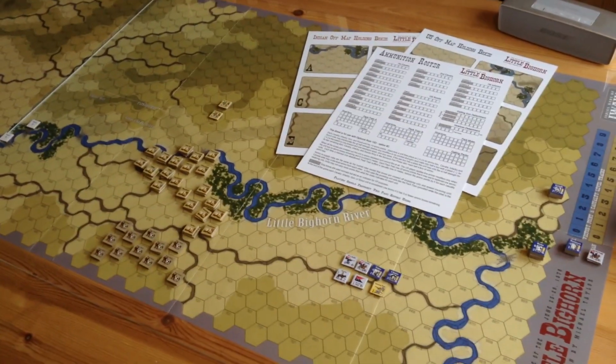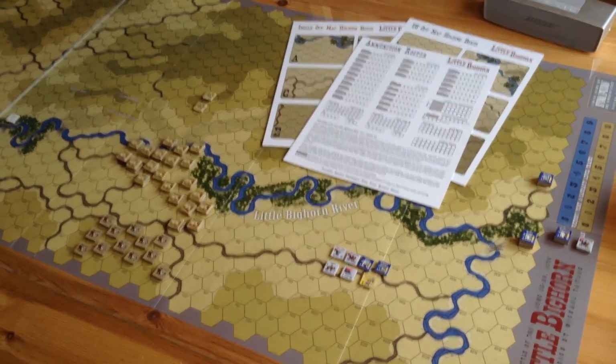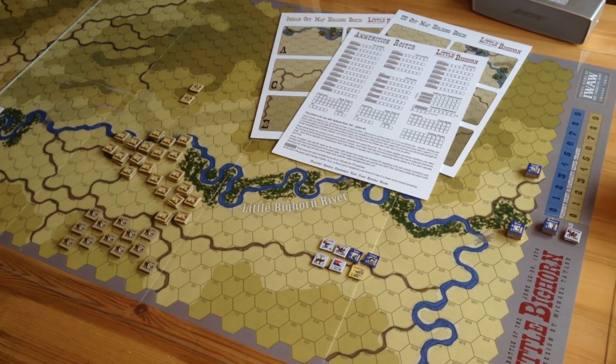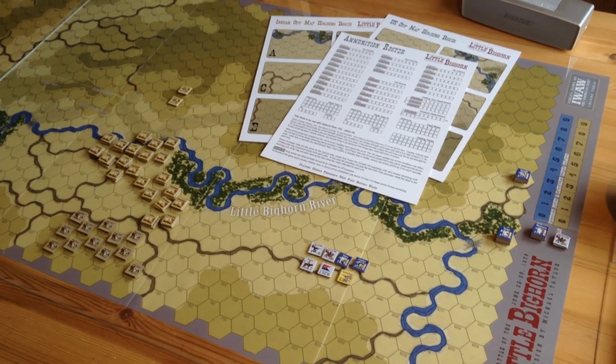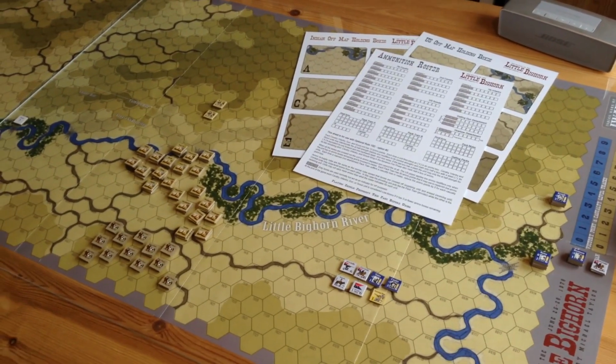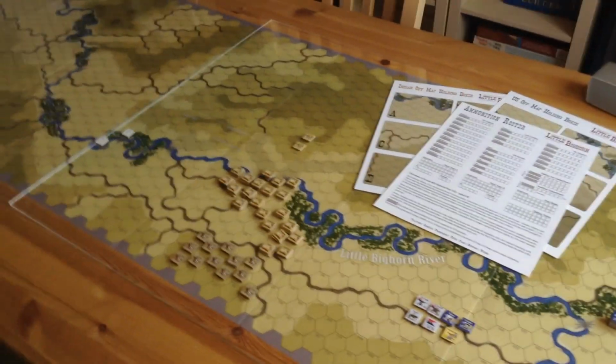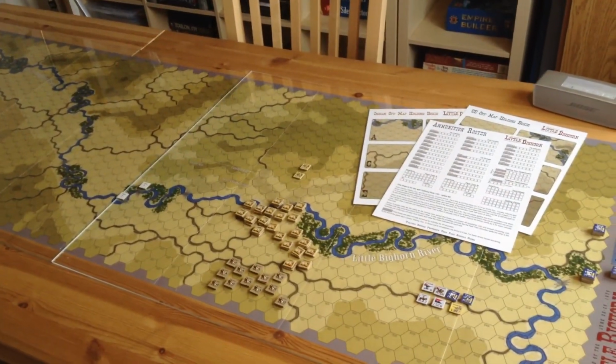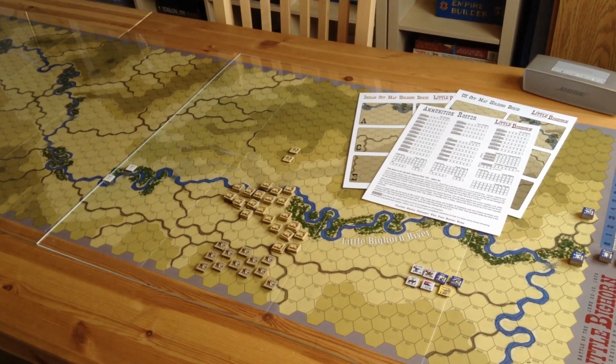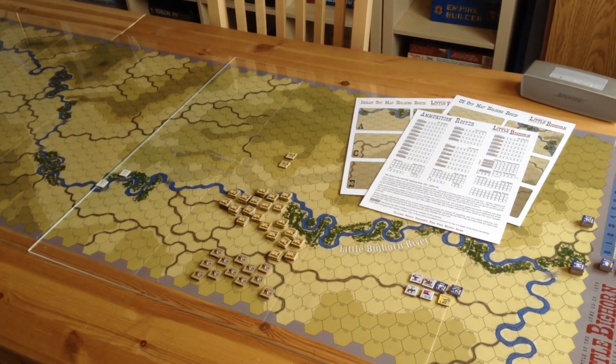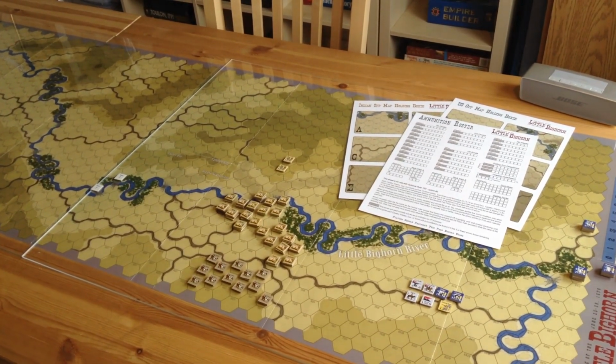So what I'm going to do is just play a turn or two just to give you an idea of what the game's all about. I will not complete the whole battle. That would take probably several hours. But just to give you an idea of what the game's all about. It's a very, very fine game indeed, and looks just terrific. So let's start with turn 1 and do a couple of turns, see how it plays out.